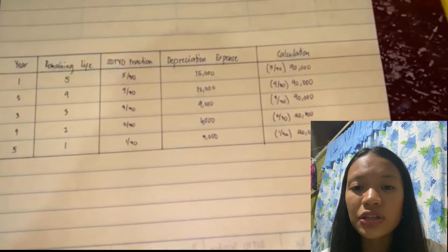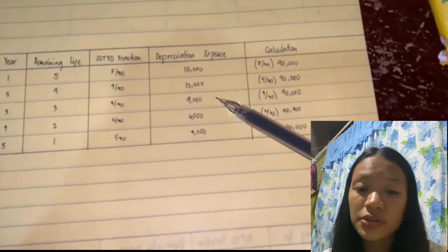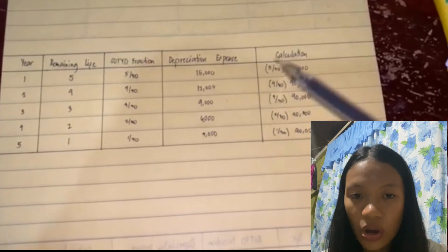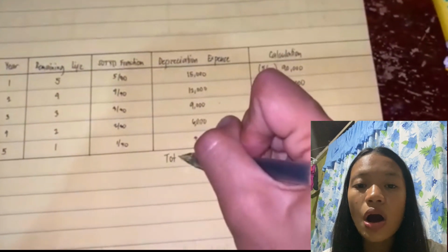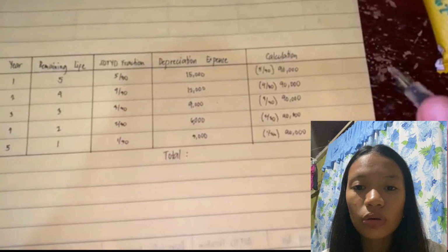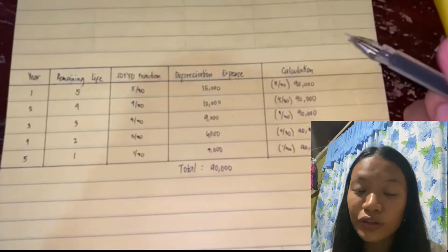Notice how the expense decreases each year: 15,000, 12,000, 9,000, and so on. This is the accelerated pattern. Also, if we add up all the depreciation over the 5 years, it totals 90,000, which is exactly our depreciable base. This confirms our calculations are correct.